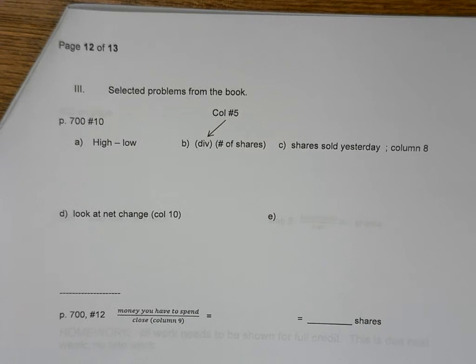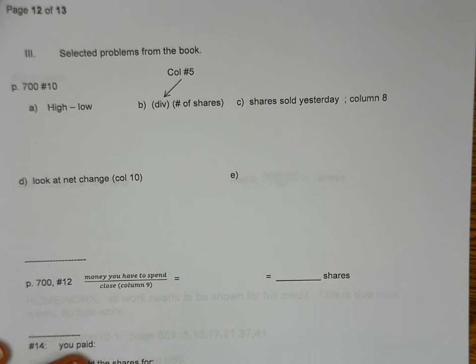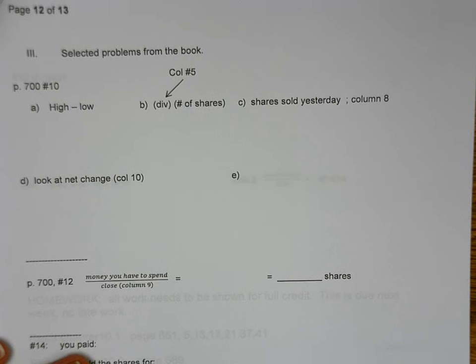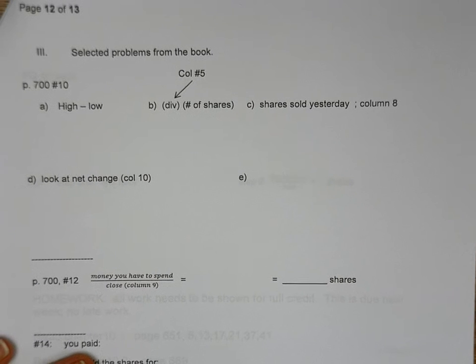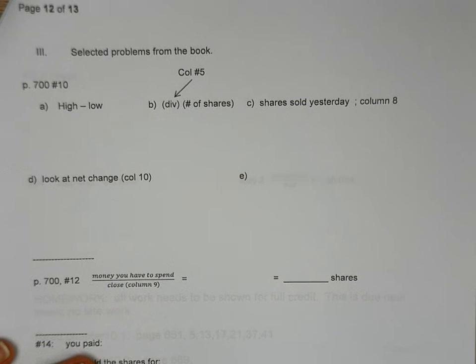And we are going to do a problem that deals with the Wall Street Journal. Now I hope you've read your text, because if you haven't read your text, this problem might be difficult. All right, so let's look at problem number 10. It's got 5 parts to it.